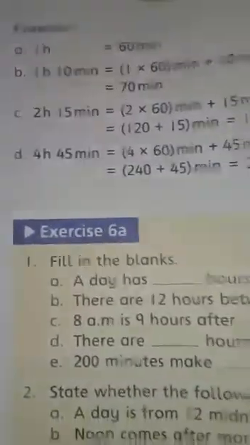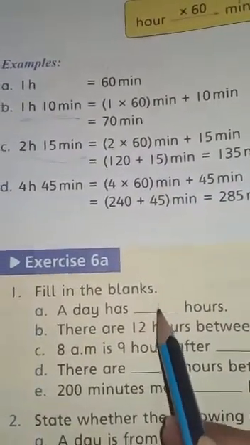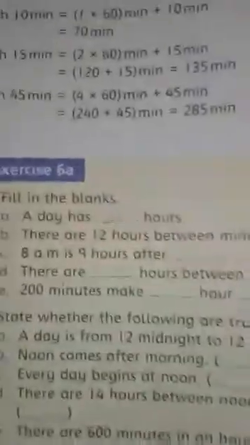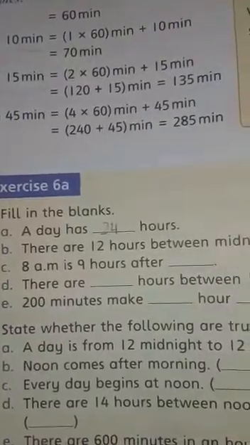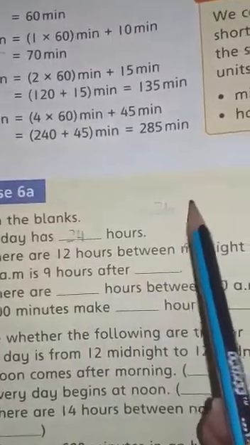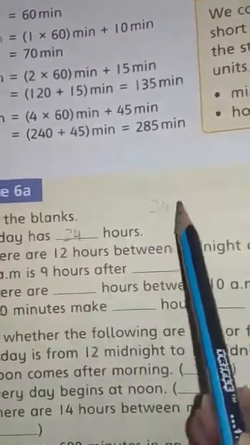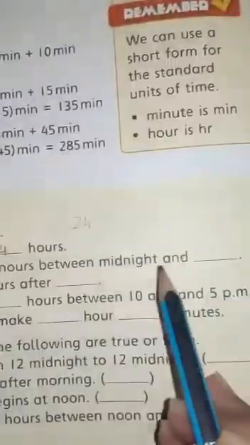Now we will start our exercise 6a. The first question is fill in the blanks. A day has 24 hours, you know that: 12 before midnight and 12 after midnight, or 12 before noon and 12 after noon. That means a day has 24 hours. The second question: there are 12 hours between midnight and noon. A full day has 24 hours, and 12 hours means half a day, between midnight and noon.